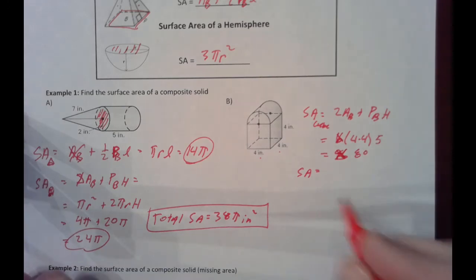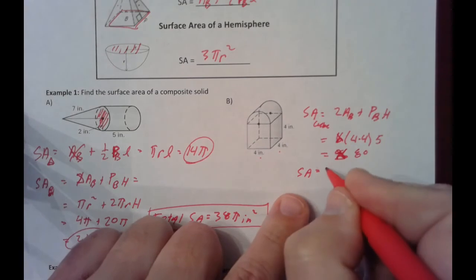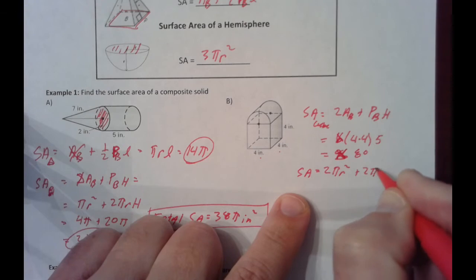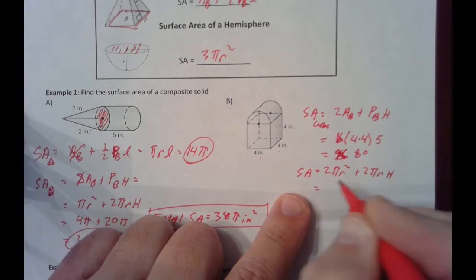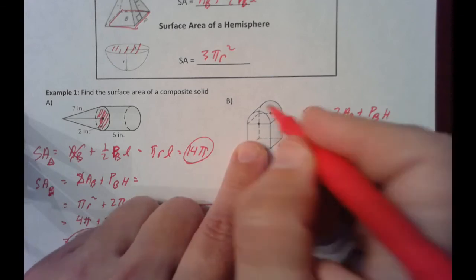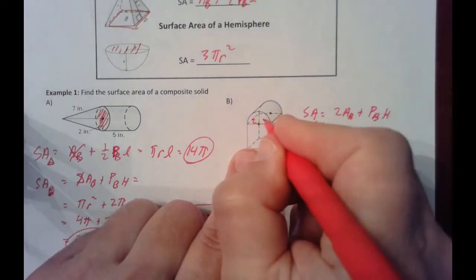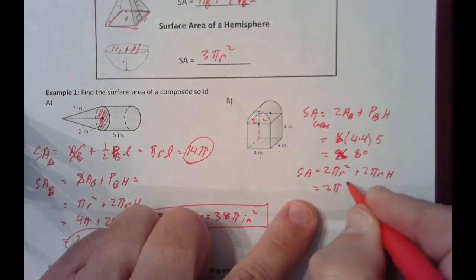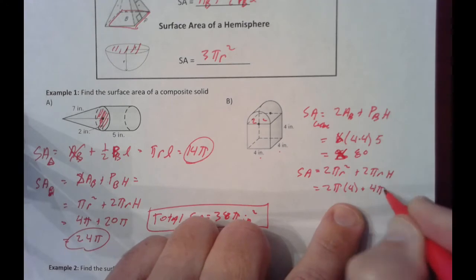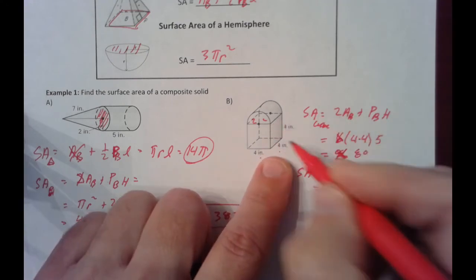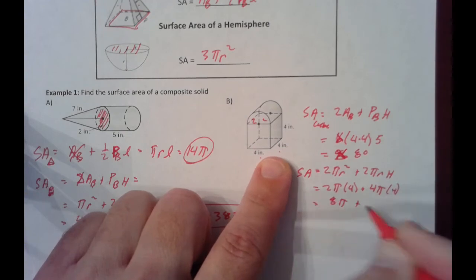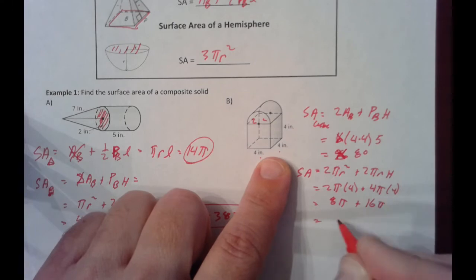Surface area. So I got my 2 area of the base, so I got 2 pi r squared plus 2 pi r h. So I've got pi r. Let's see, my r, if it goes all the way across, it's 4. So that means it's 2 on each side. So my r is a 2. 2 squared is a 4. So again, 2 times 2, I'm going to call that a 4 pi. And then my h is also a 4. So then I've got 8 pi plus 16 pi is 24 pi.